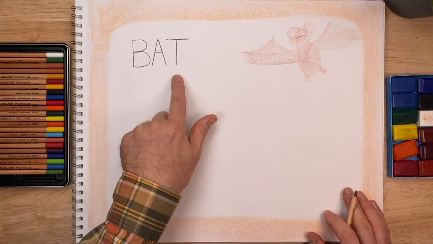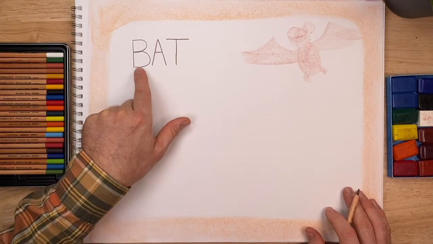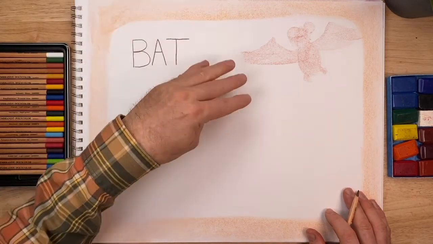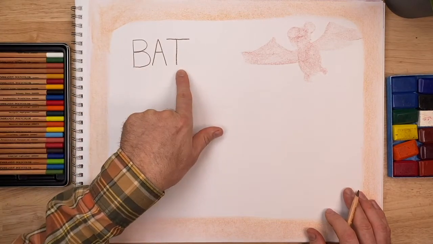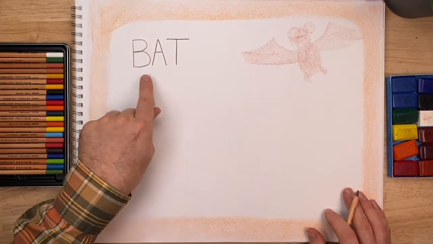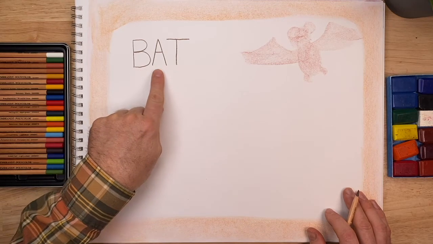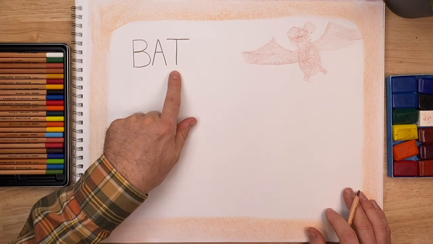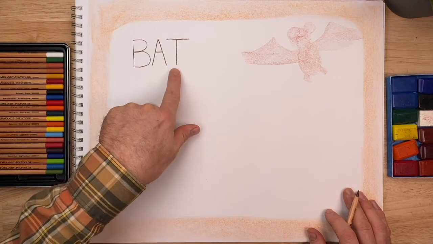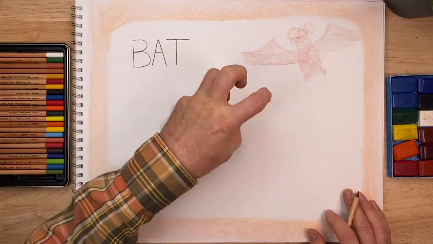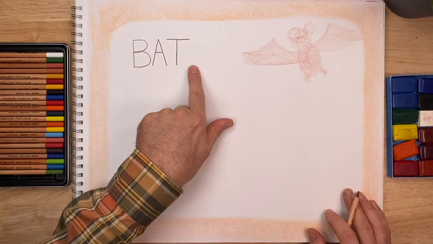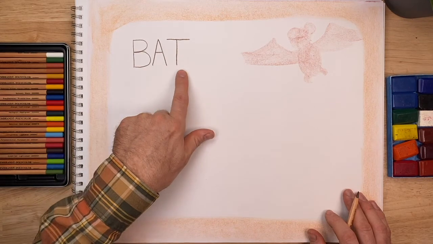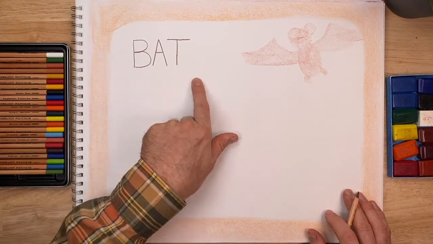And then we really work on hearing the word bat, the whole word, bat, bat, and then we move to the parts. B, a, t, b, a, t, bat, back to the whole. Bat, bat, b, a, t, bat.